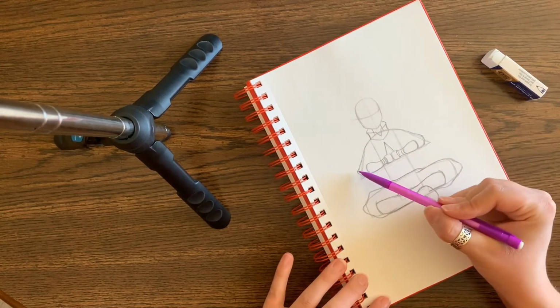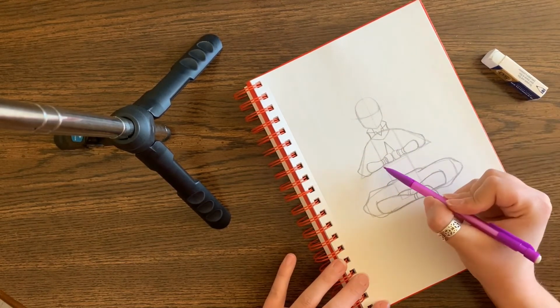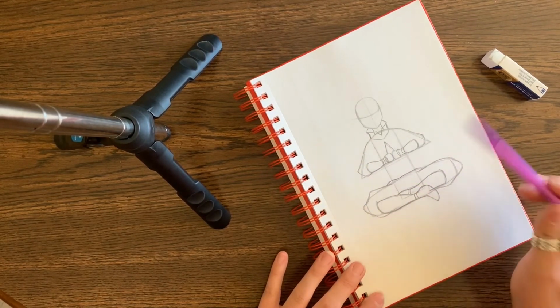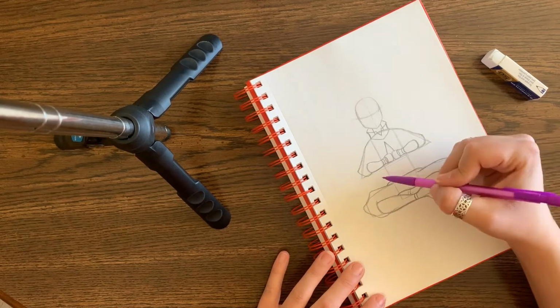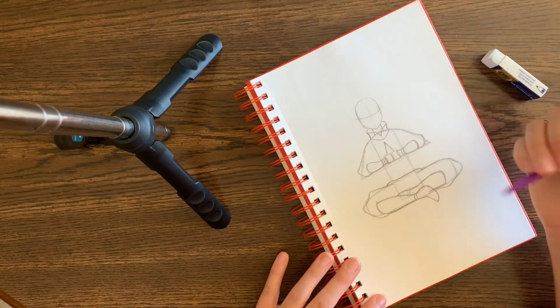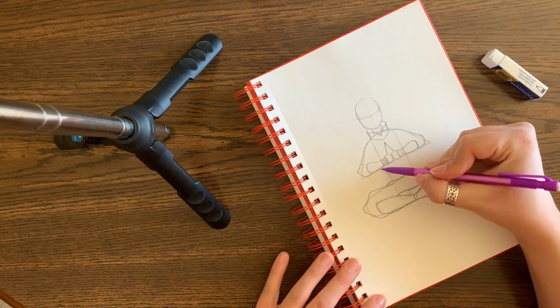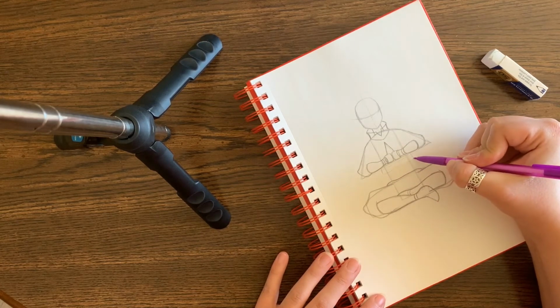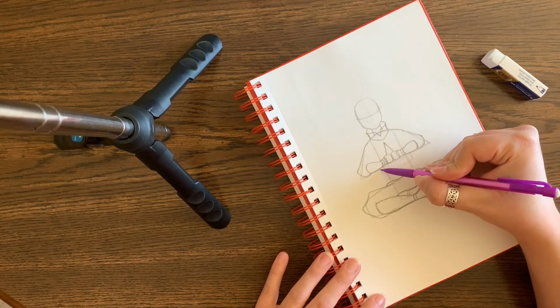Okay, so we have roughly his shoulders and his arms and roughly his legs, and now we want to finish off his torso so we don't just have these straight lines. So about right here, we're gonna start drawing in the rest of his top, which looks like that.